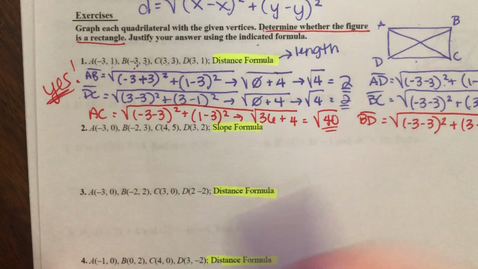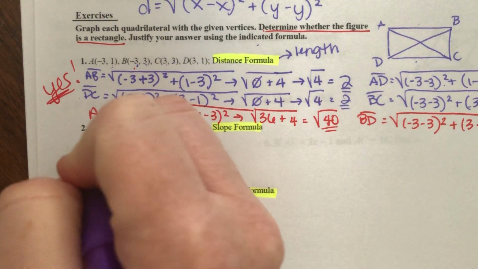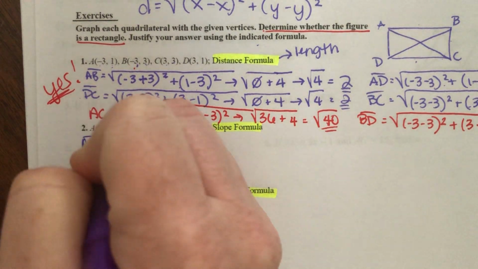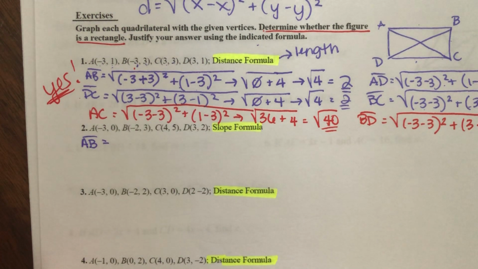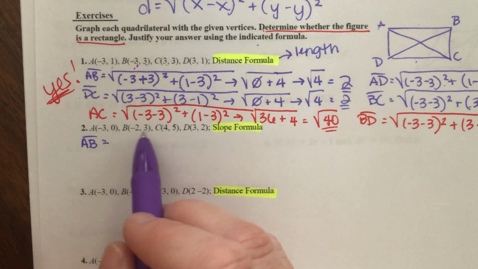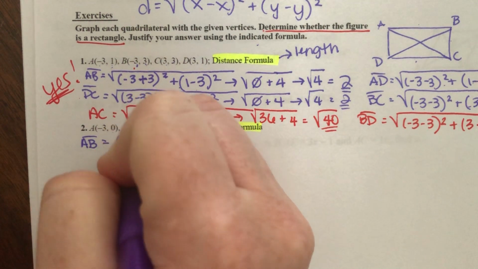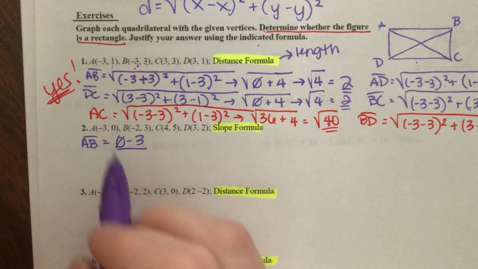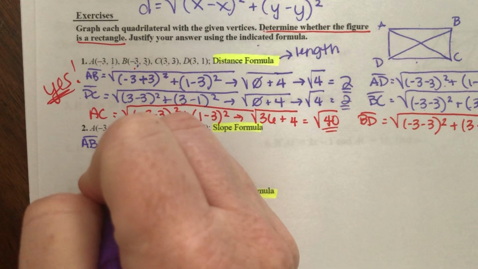Okay, so let's start there. Let's look at side AB. And I'm using the slope formula, which is y minus y over x minus x, right? So A y is 0, B y is 3, 0 minus 3 over negative 3 minus negative 2.